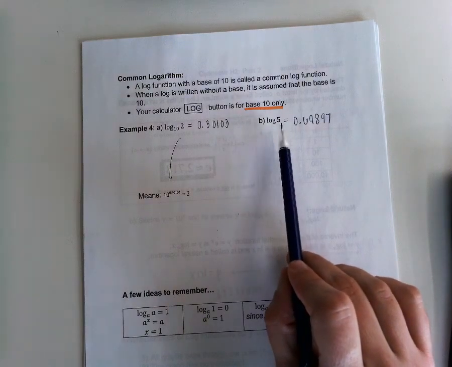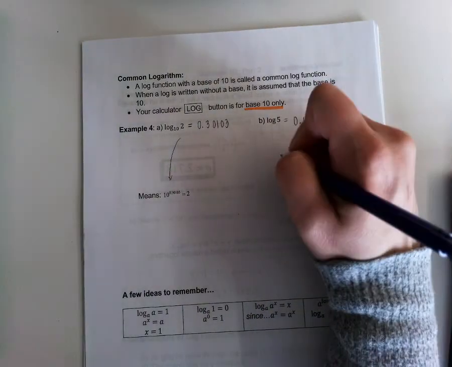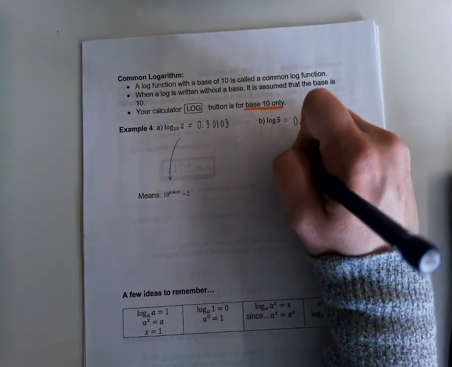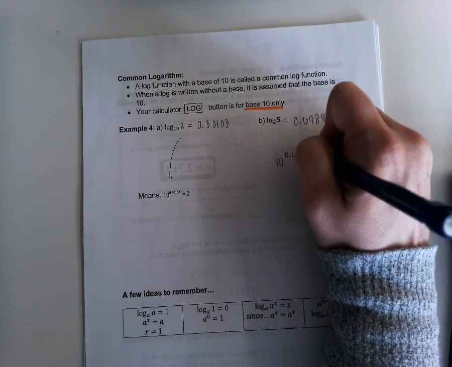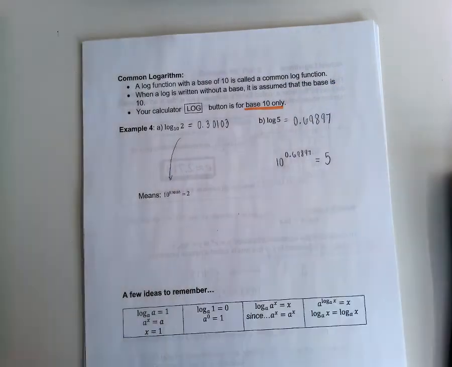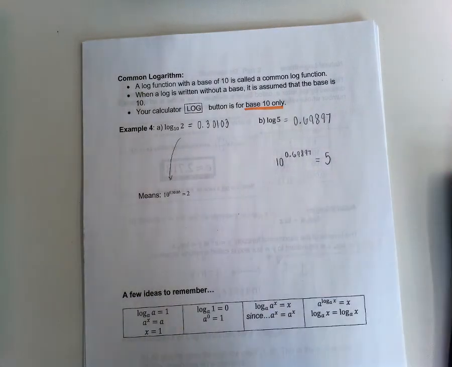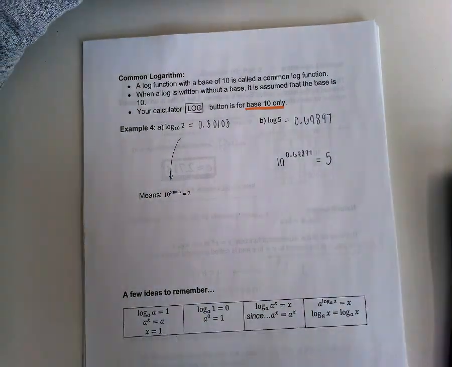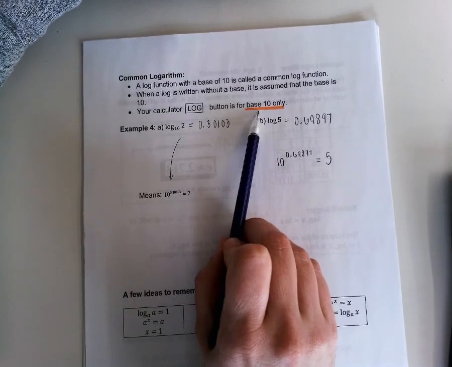You could type that into your calculator. 0.69897, that means 10 to the power of 0.69897 is equal to approximately 5. Remember, these decimals are rounded, so this is just approximate. We can only use that log button on the calculator if it's a base 10.